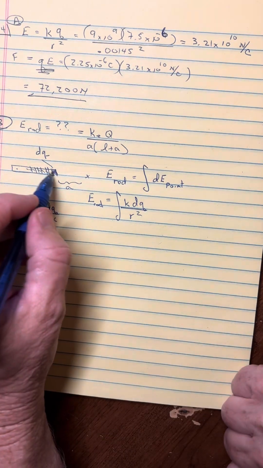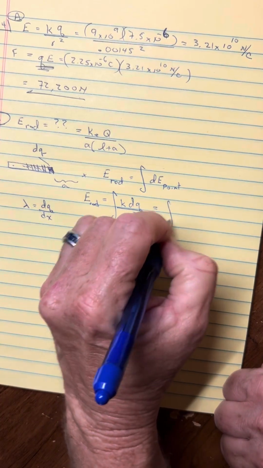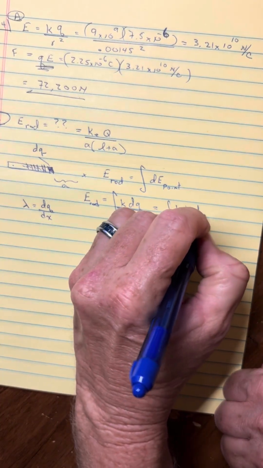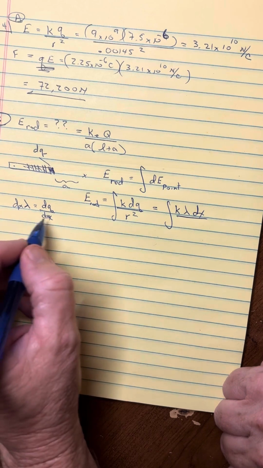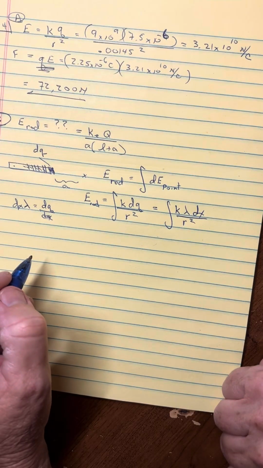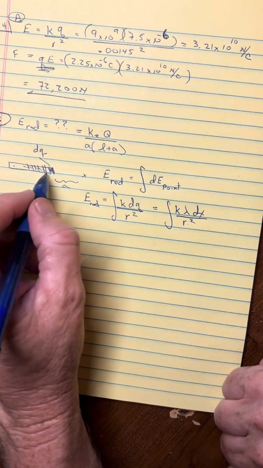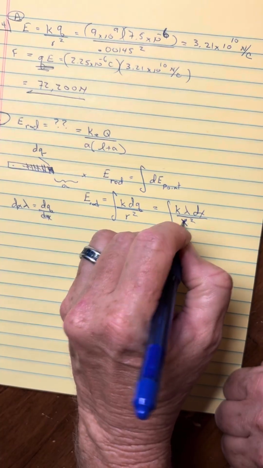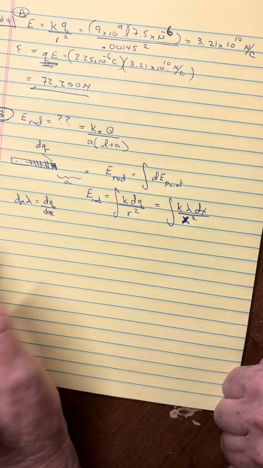And so that little bit of charge would be that point charge over a little tiny microscopic length. And so this would be lambda dx when we move it to the other side to replace our dq. And then we're going to do an r squared. And then r in this case is just that distance away, x. And so there's no point in writing it as an r squared. It's just this x. How far away are we?